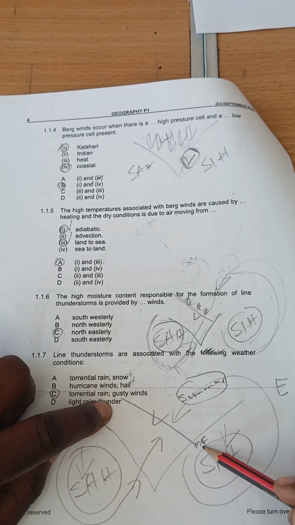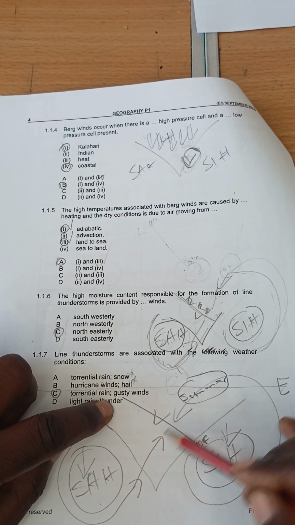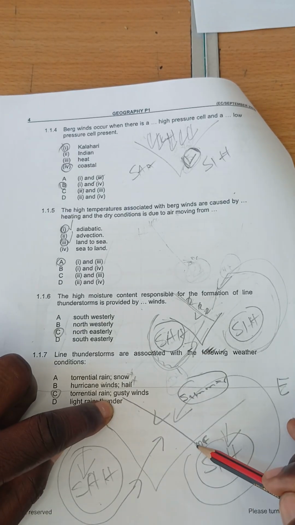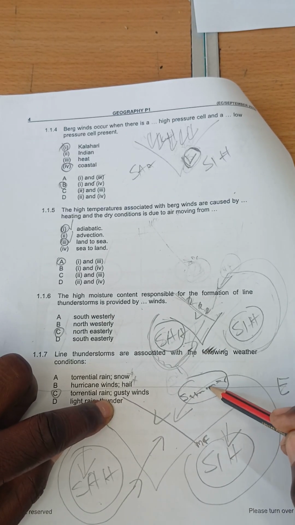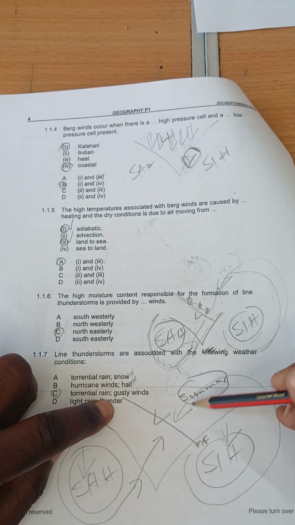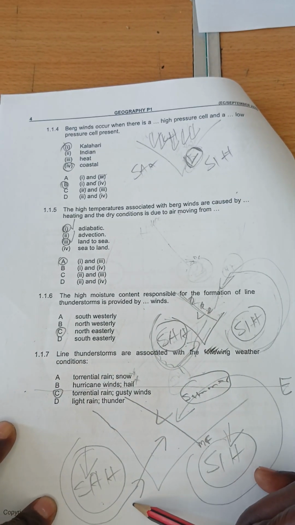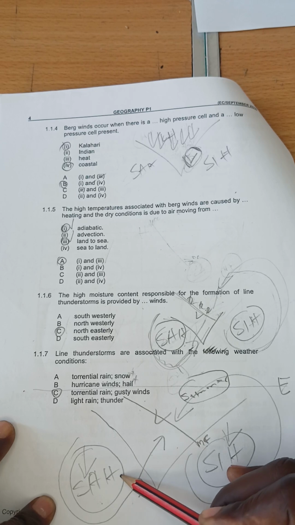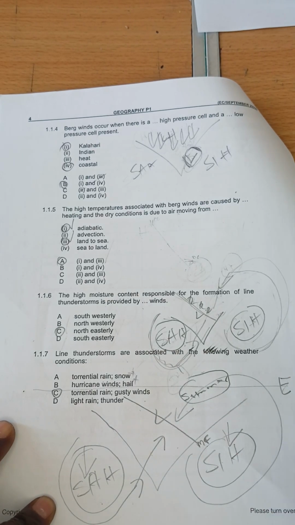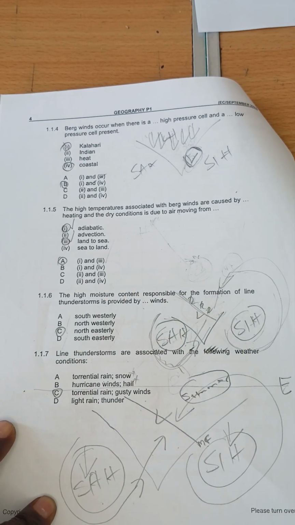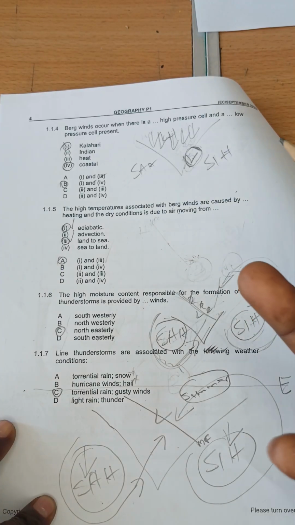Okay, so when these two air masses are separated by a moisture front, what happens? The warm moist air from the South Indian high, which is a northeasterly wind, is undercut by the southwesterly wind from the South Atlantic high, which causes it to rise. As it rises, it cools, condensation takes place.